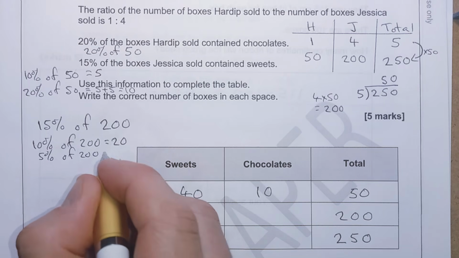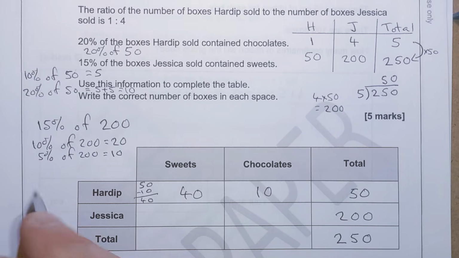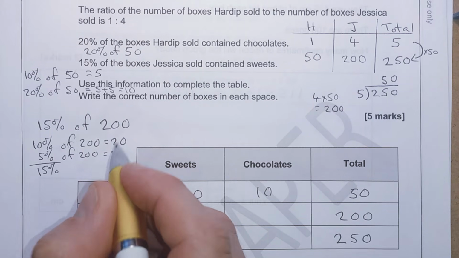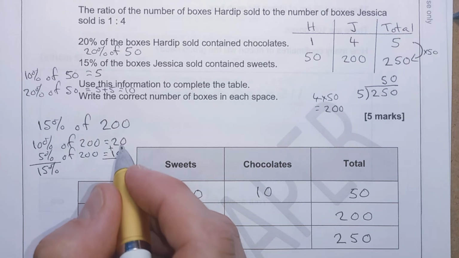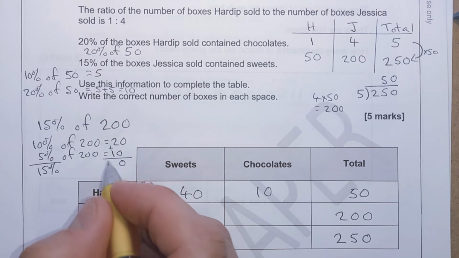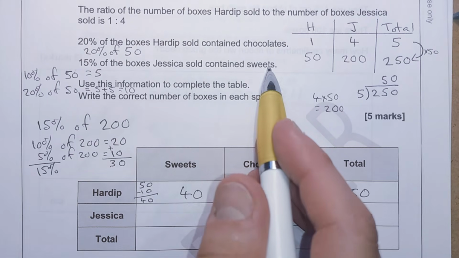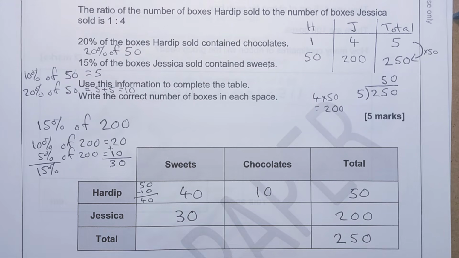So we want half of 20, which is going to be 10. So if 10 plus 5 gives us our 15%, we need our 20 plus 10. 0 plus 0 is 0, 2 plus 1 is 3. So that was boxes of sweets for Jessica, so that's 30.